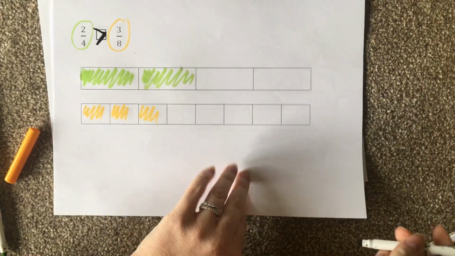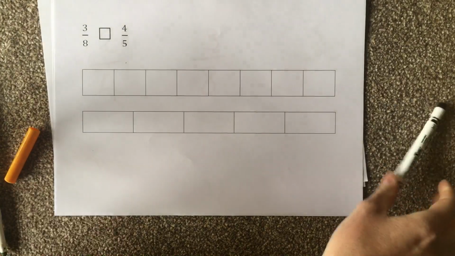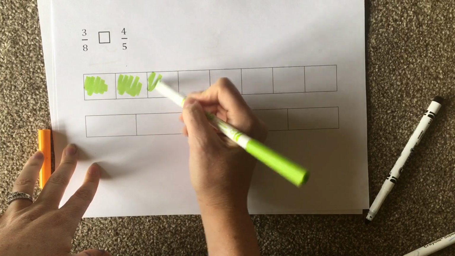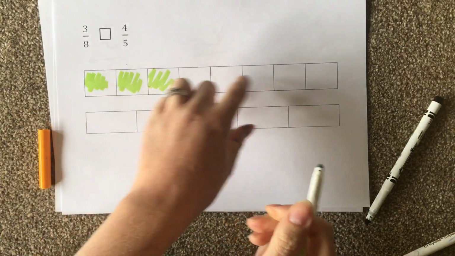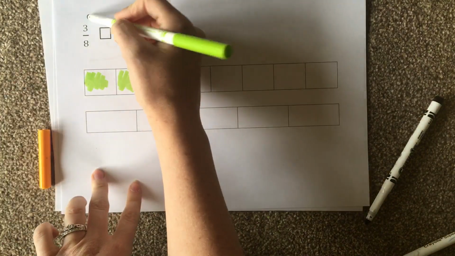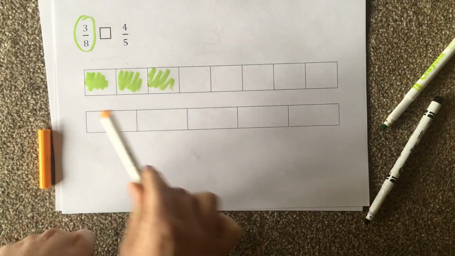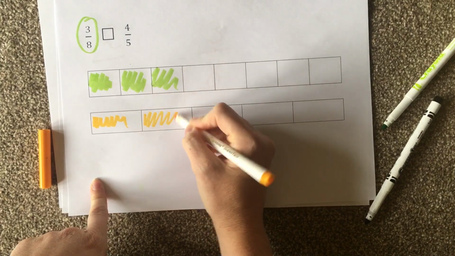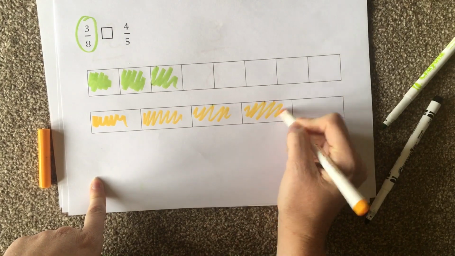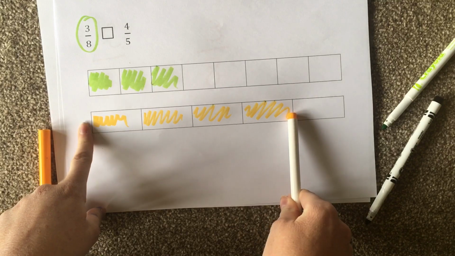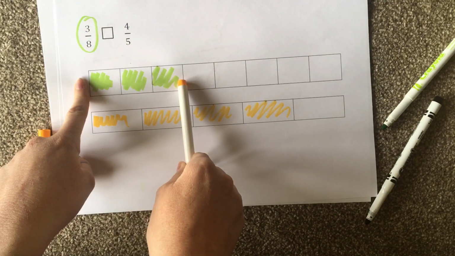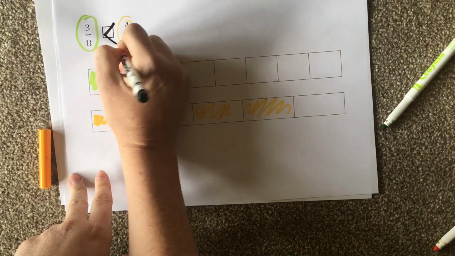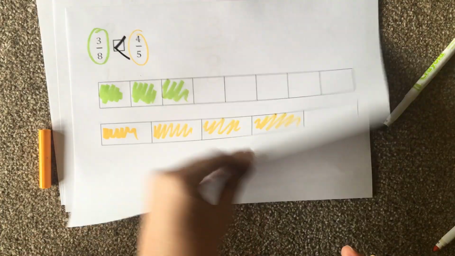Here's another example. We've got 3/8 starting with this time, so 1, 2, 3/8, because I've got 8 pieces altogether and I've coloured 3 of them, so that's 3/8. Or I could have 4/5, so 5 altogether, and I colour 4. You may have even been able to guess this one, but the 4/5 is a much bigger chunk than just the 3/8. So my 4/5 is the one that is larger, so 3/8 is less than 4/5.